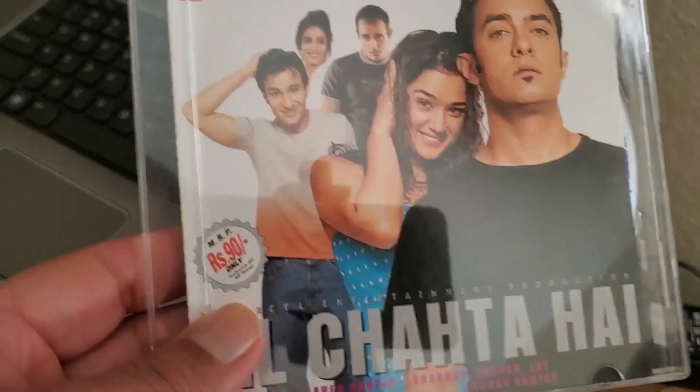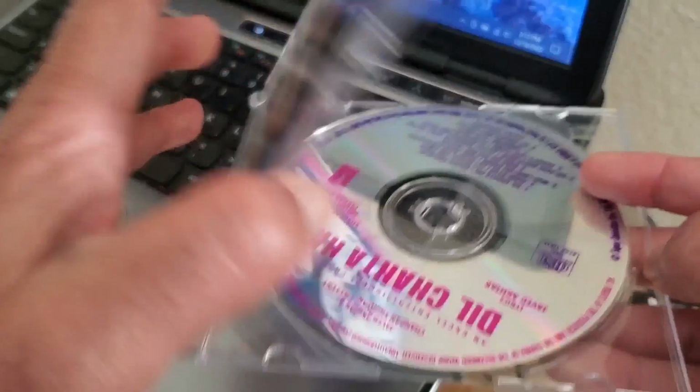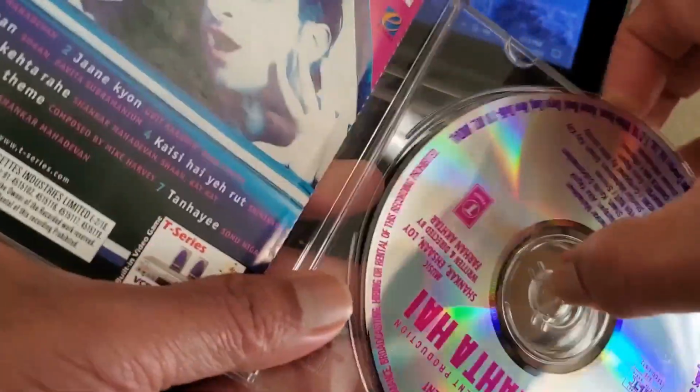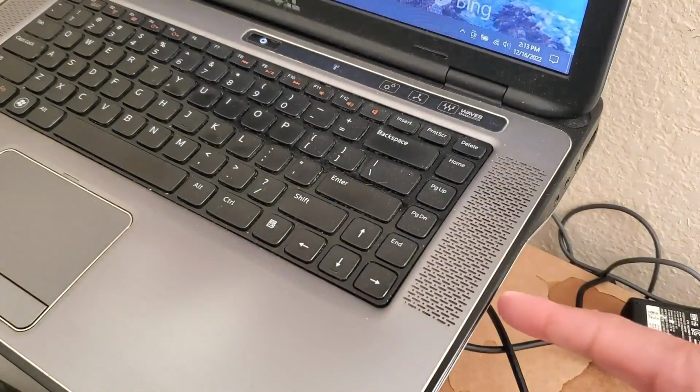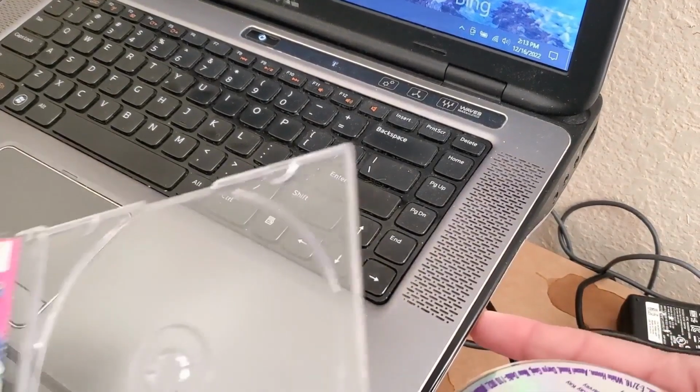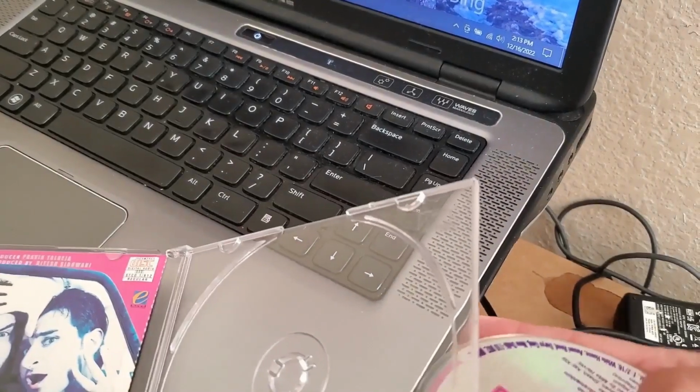Thank you so much. I have this original CD which I had bought 20 years ago. I still love the songs, but I'm not able to listen to it because I don't have a CD player handy to conveniently listen to the songs.